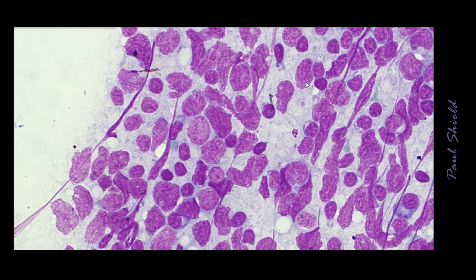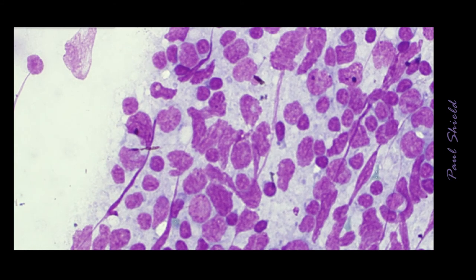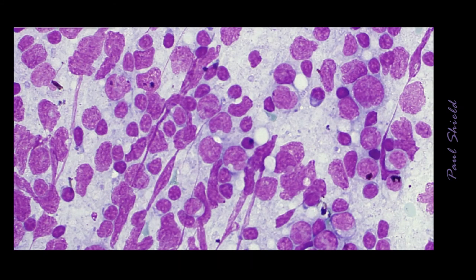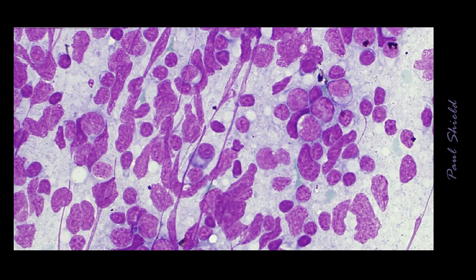Notice this one has in the background what appear to be definitely mature lymphocytes as well. So I'm looking around for some of these larger, obviously malignant cells that might have lymphoid cytoplasm. And I think you can see a few of them around.